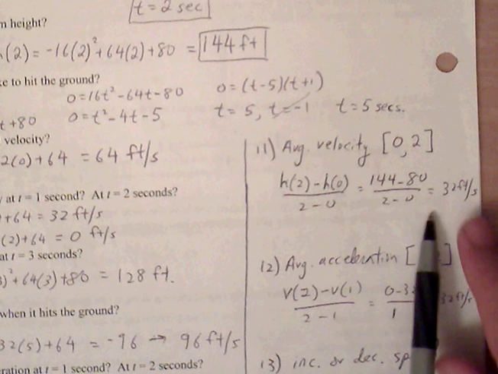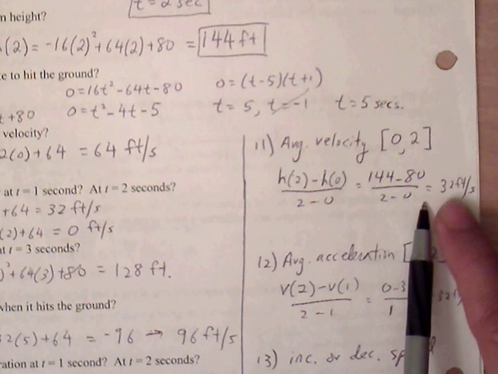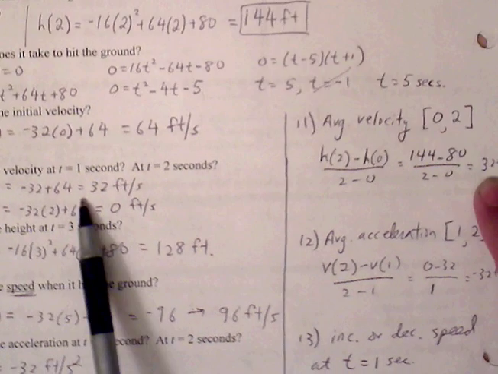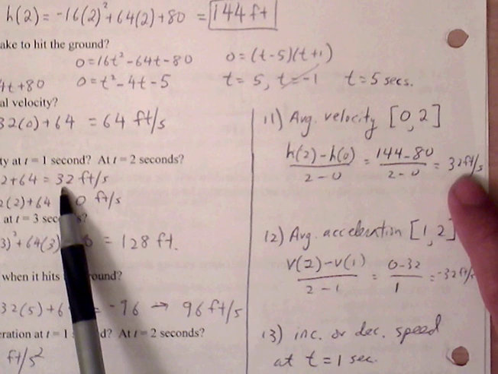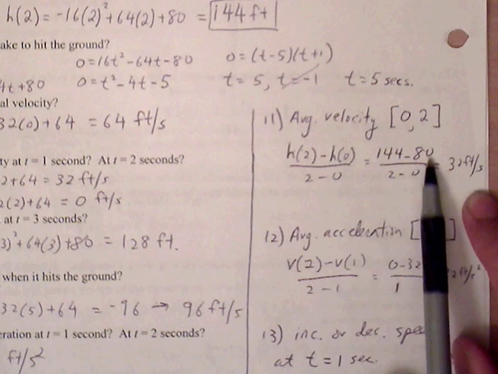Okay, now it just so happens that the average velocity between 0 and 2 seconds is the same as the average velocity at 1 second, but that's not always going to be the case. We're just going to have to make sure we go through the correct procedure.